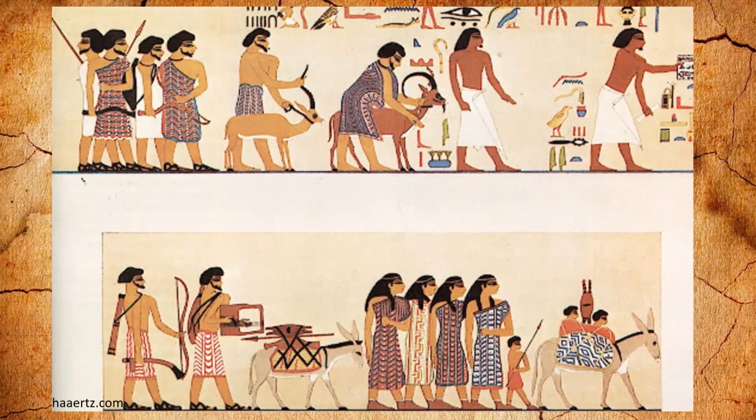There's multiple sites where you find this: Tel el-Dabaa, Tel el-Maskhuta. But the one that I found very interesting is a location called Tel el-Yahudiyeh, which in Arabic means Mound of the Jew. And this is a location that is actually in Egypt.